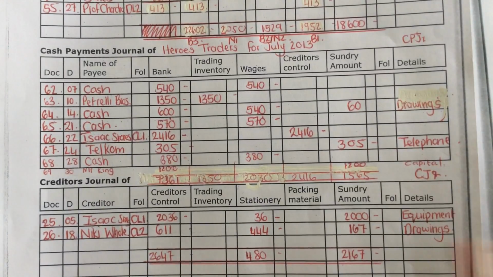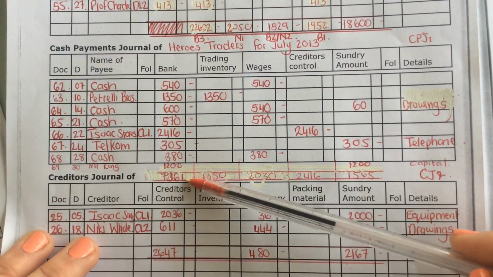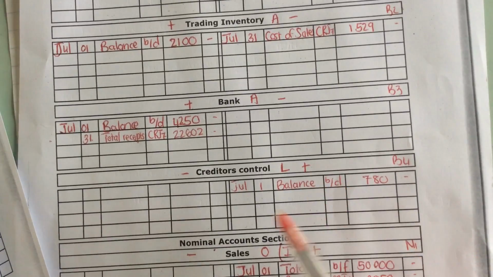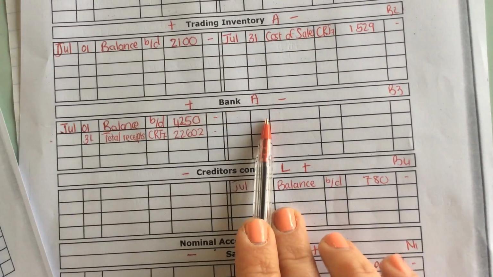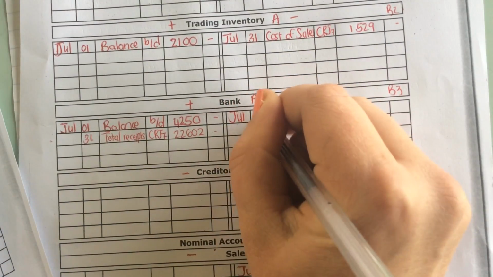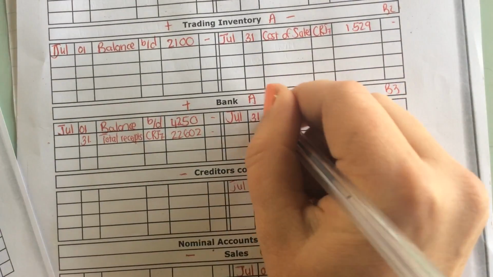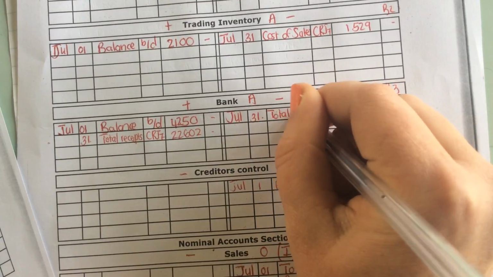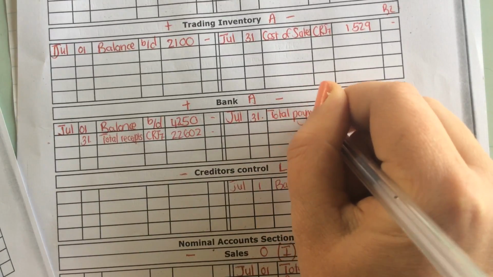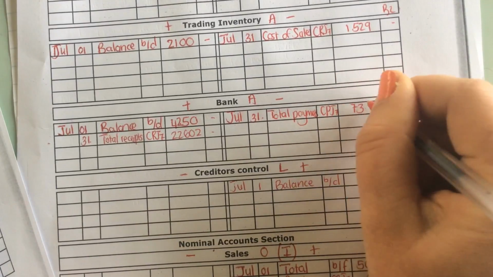We start posting our CPJ. CPJ, remind yourself, what do I record in a CPJ? Okay, payments made. Okay, so this goes to bank. It's 7361. Go to your bank account. When you make a payment, do you have more money or less money? Less. So you're going to put it on the credit side, July the 31st. And this gets a special name. What is it? Okay, total payments. CPJ7, and the amount is 7361.